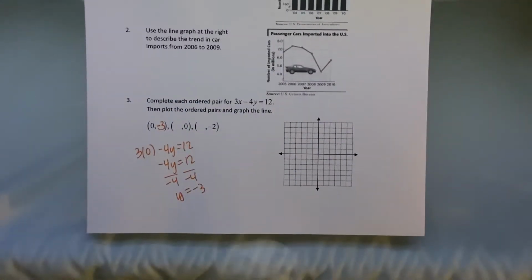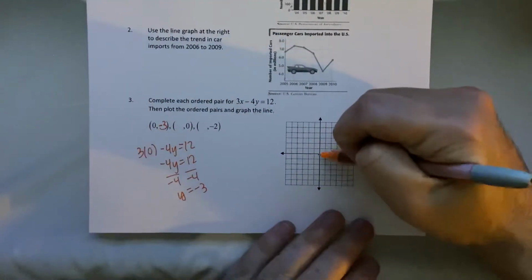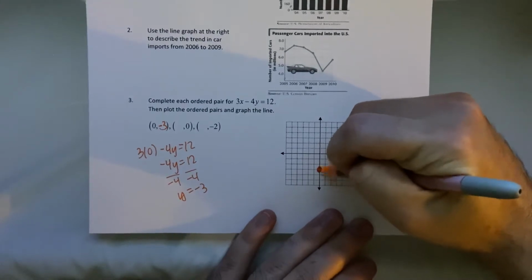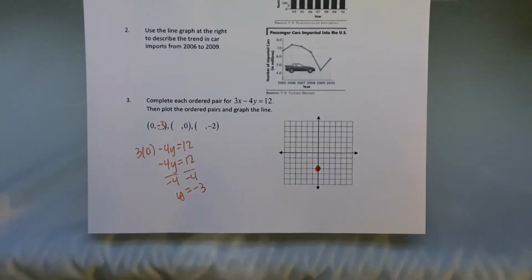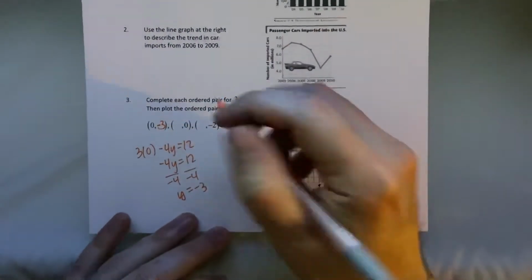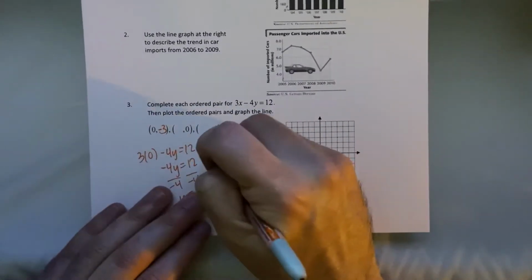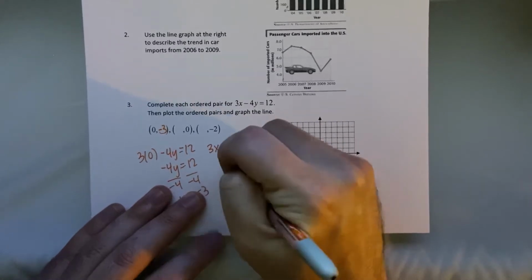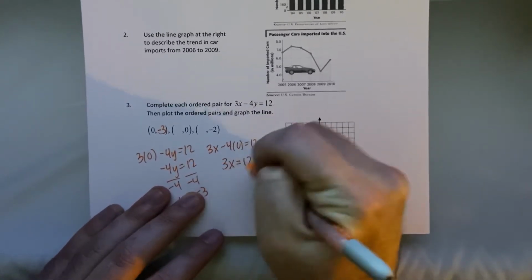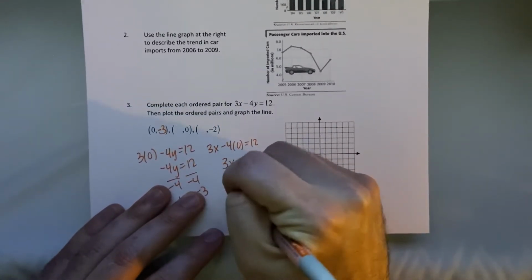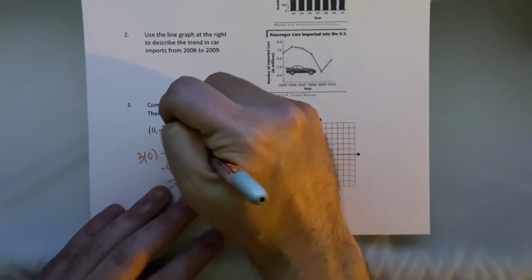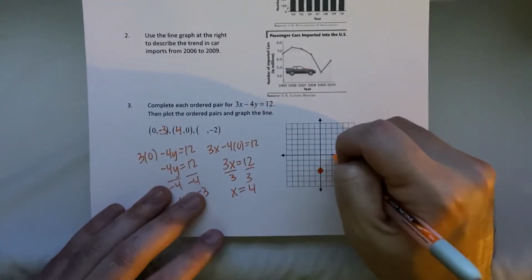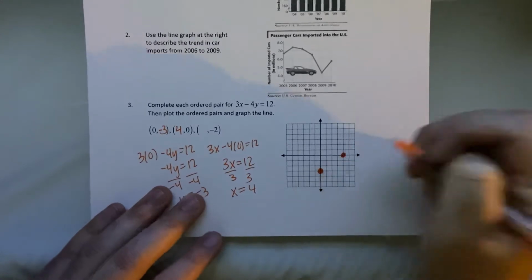So 0, negative 3 means I go left to right 0 and down 3 to plot my point. Down there. Now it wants me to plug in 0 for y. 3x minus 4 times 0 is 12. Well, anything times 0 is still 0, so 3x equals 12. Divide by 3, x is 4. So we have the point 4, 0, which is 4 to the right and nothing up or down.